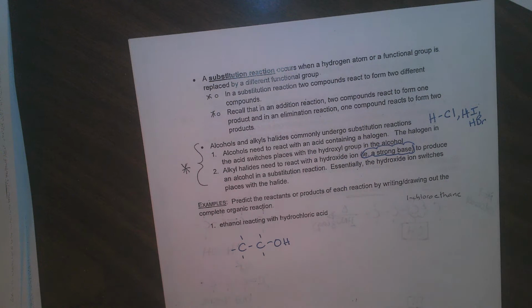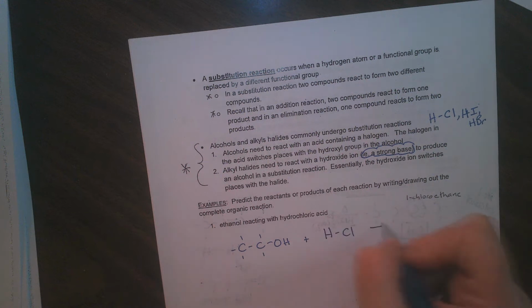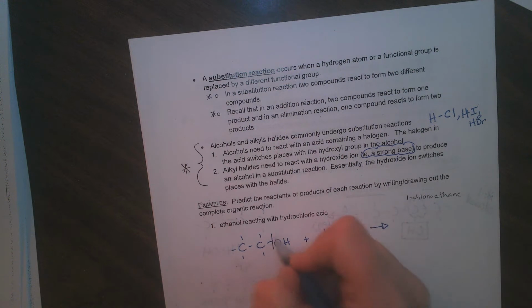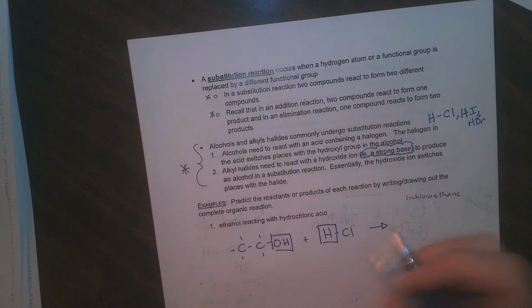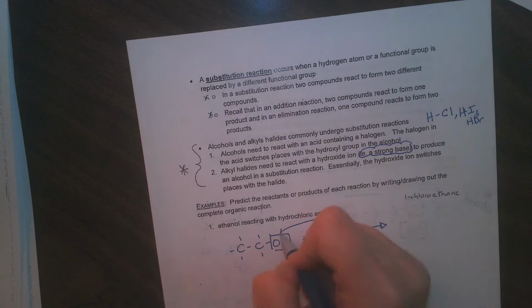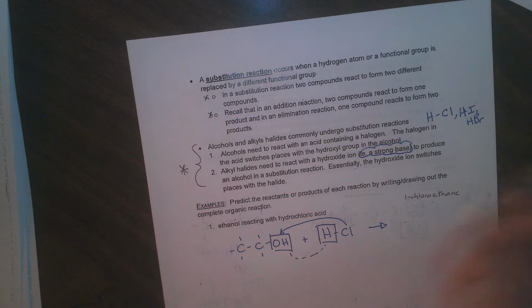So an alcohol needs to react with an acid containing a halogen. And we're just going to do a replacement. We're going to take this guy off. We're going to replace it with this, or they're going to form. And the chloride is going to swap spots. Okay. And then what's our product going to be?